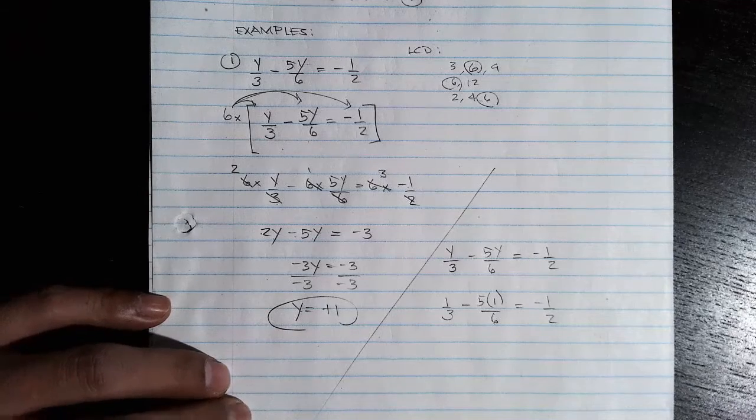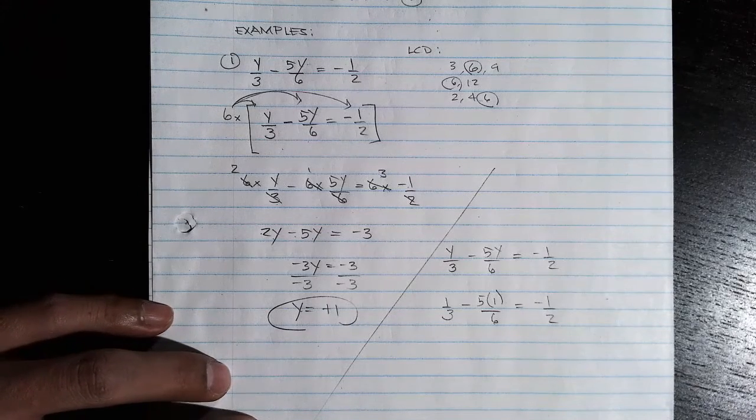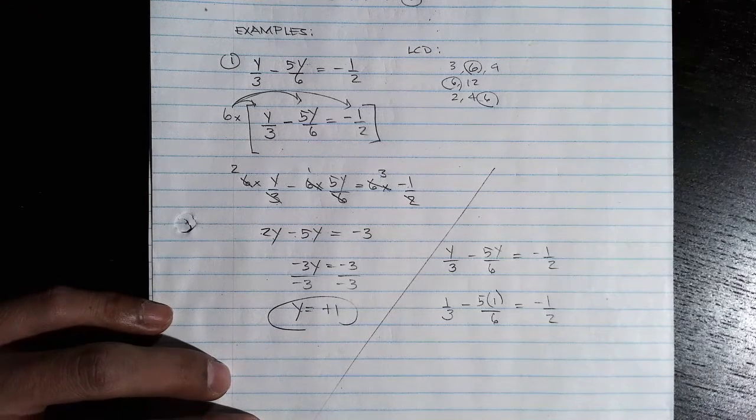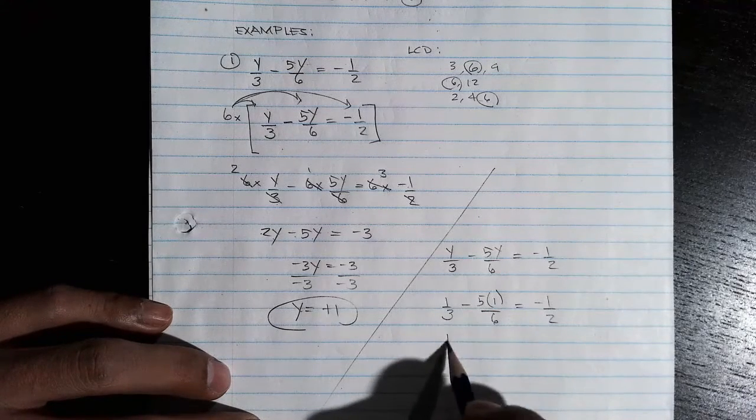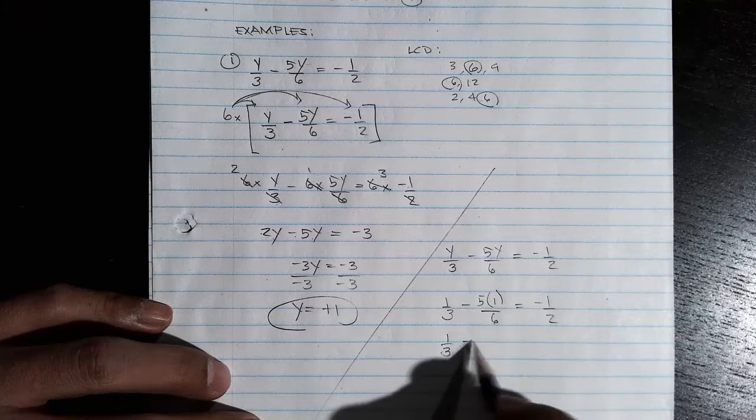Well, guess what? The other skill we're going to have to bring back here is subtracting fractions. Okay? And again, lowest common denominator will play a role here when we do this. So let's finish this check. 5 times 1 is 5.